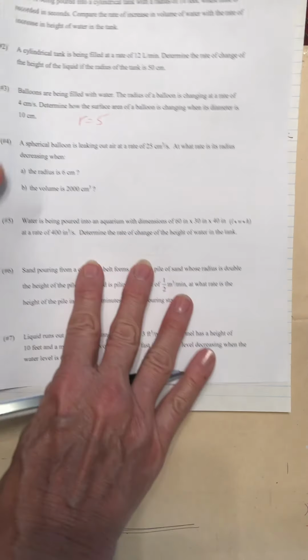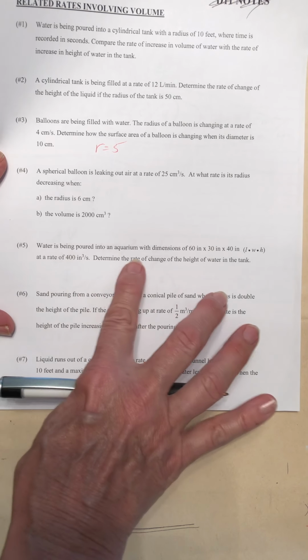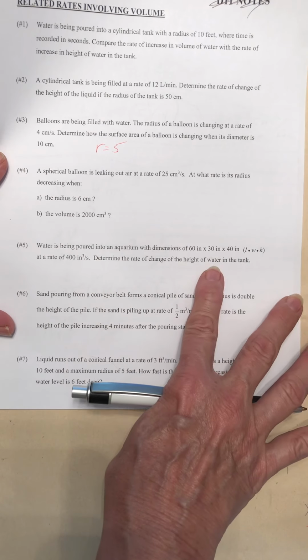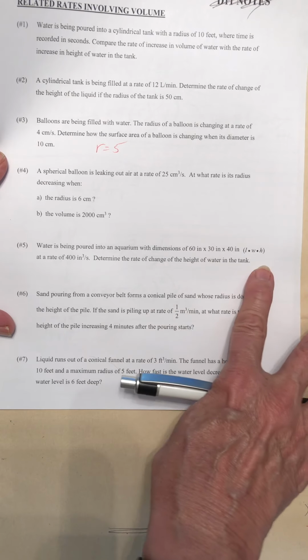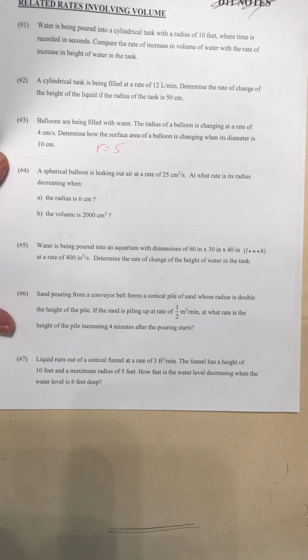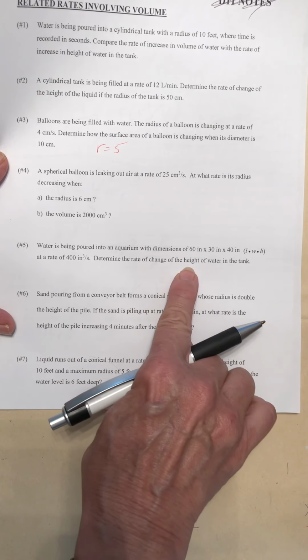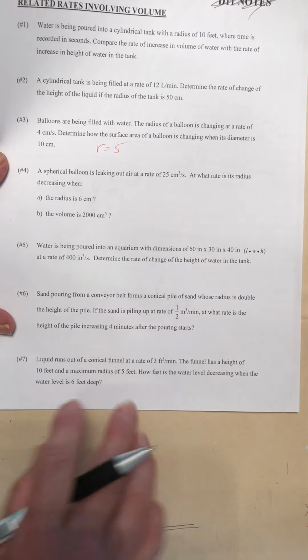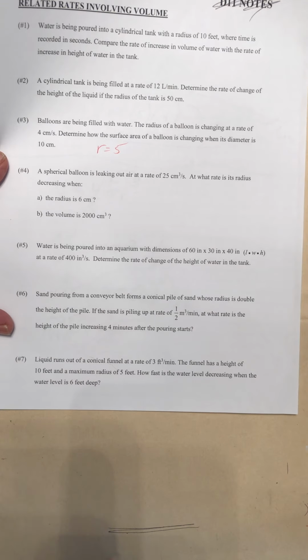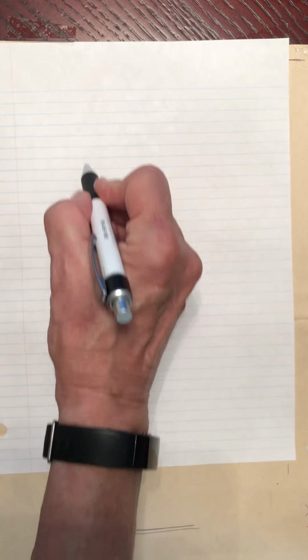Number 5, I'm going to let you have a look at that one yourself. So we're talking about pouring water into an aquarium. They give you dimensions of length times width times height, so it's a prism. So they're asking you to figure out, as time goes by, the rate of change of the height. So how is the height of the water in the tank changing as time goes by? So again, picture that thing, right? So you're going to picture this aquarium.